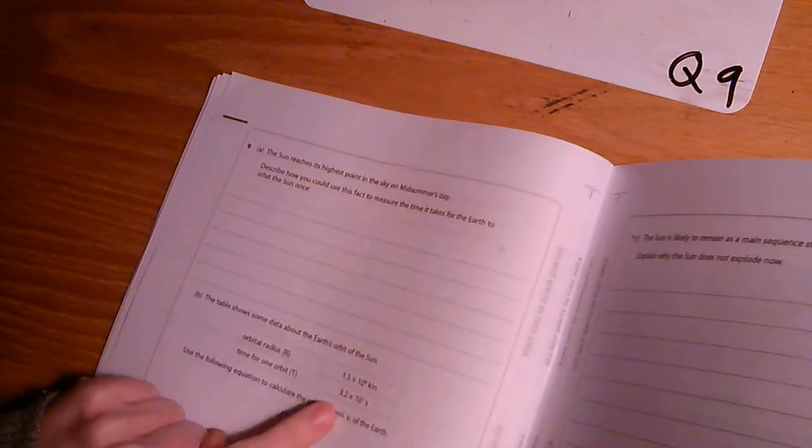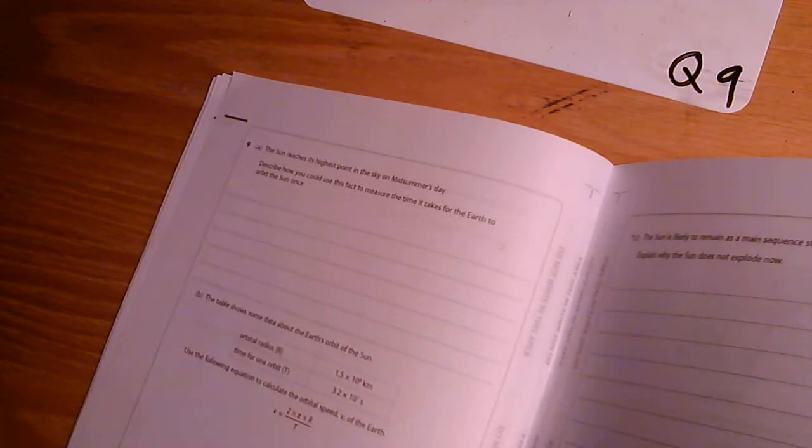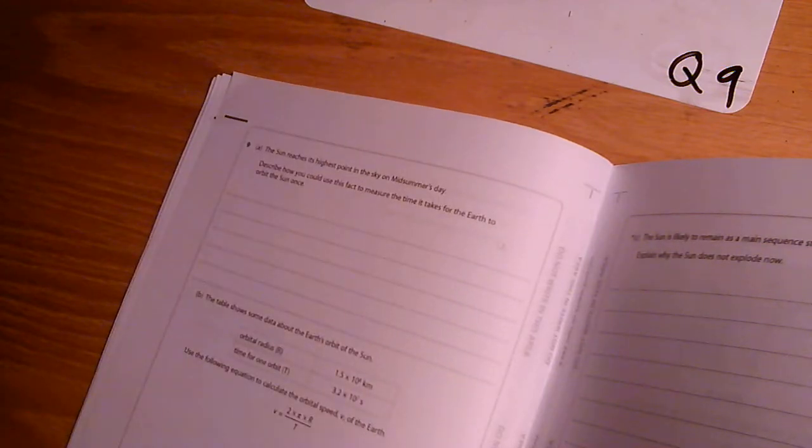Second part, we're given the radius of the Earth's orbit and the time taken for one orbit, which, remember, one orbit of the sun, we're talking about a year, so 3.2 times 10 to the 7 seconds, that's a year. 1.5 times 10 to the 8 kilometres, that's the distance between us and the sun.